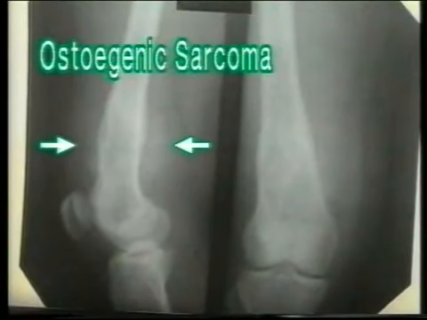This is a tumor of the lower end of femur. Note the soft tissue mass, bony swelling with patchy osteolytic areas. The close-up view shows number 1, osteolytic area, number 2, new bone formation radiating out into the soft tissues. So this is an osteogenic sarcoma.